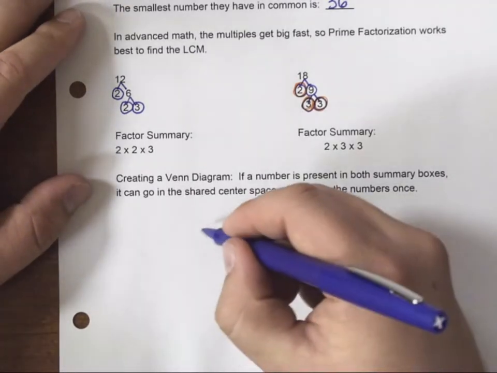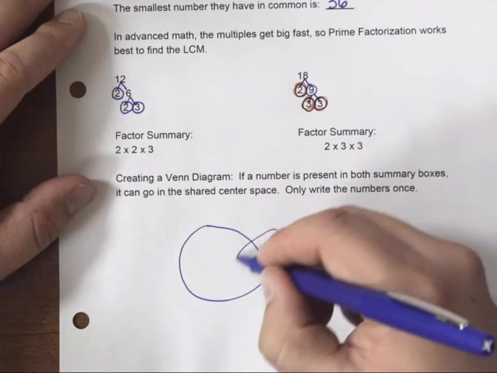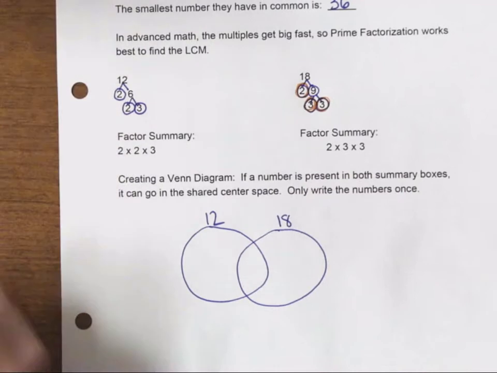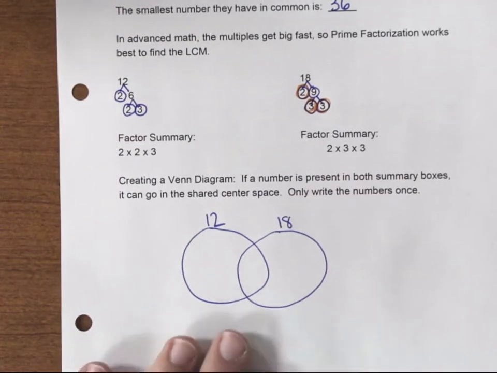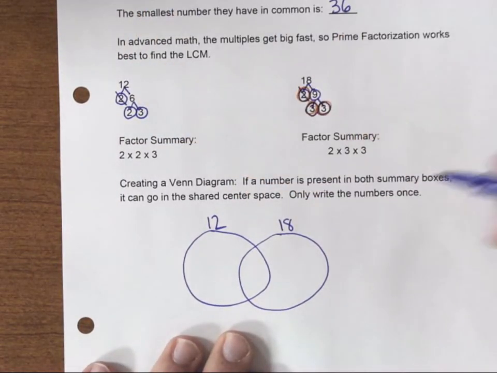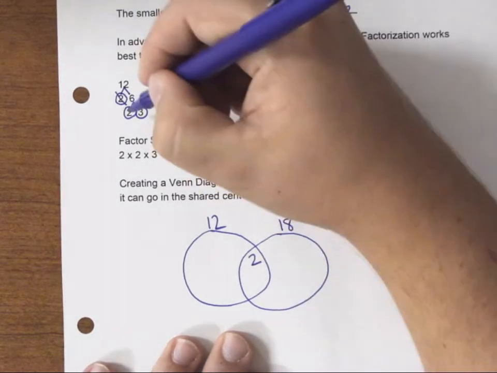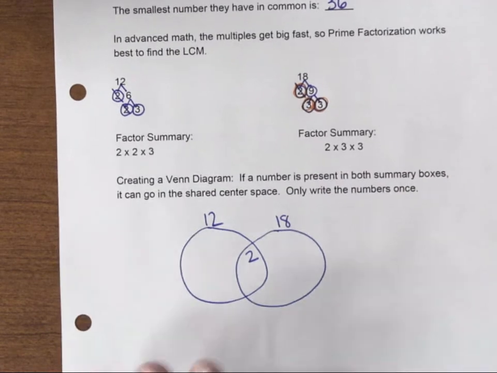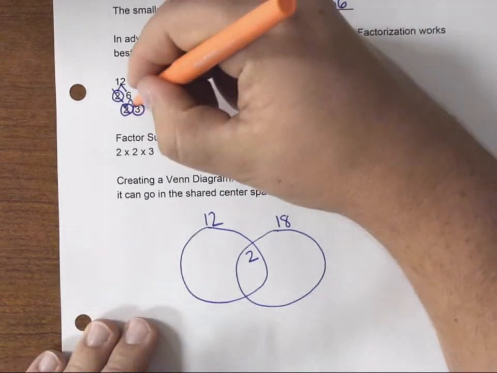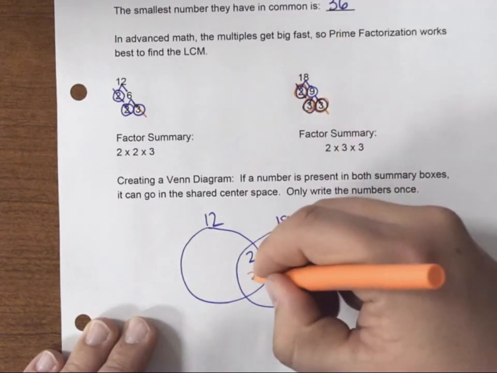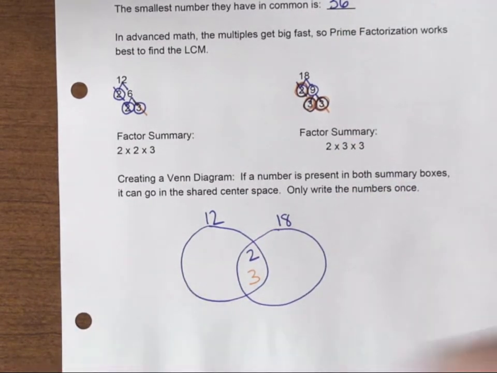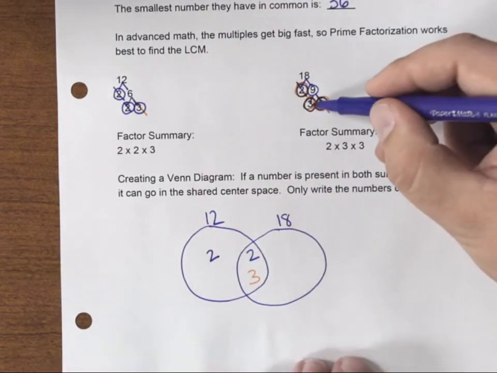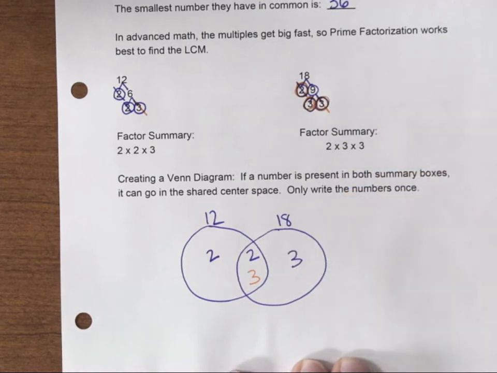So for example, we've done this before for greatest common factor. I have the number 12 over here and 18 on this side. As I find them in common, I'm going to cross them out. I have a 2 over here and a 2 over here, so it goes in the middle. I have a 2 here. Oh, there's none in common on the other side. I shouldn't have crossed it out, I'm sorry. But I have a 3 on this side and a 3 on this side, so there should be a 3 in the middle. What is left is my 2 that I shouldn't have crossed out and my 3 that is left on this side.